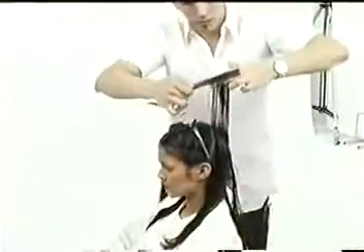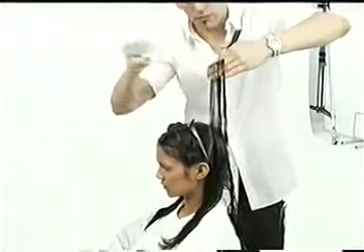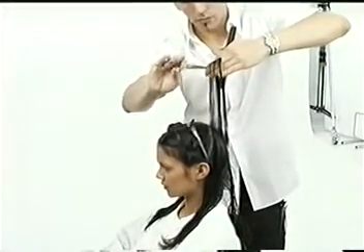A pivoting radial section is taken from the crown to the nape. With the head upright, the section is combed to 90 degrees at the crown to over-directed beneath this.